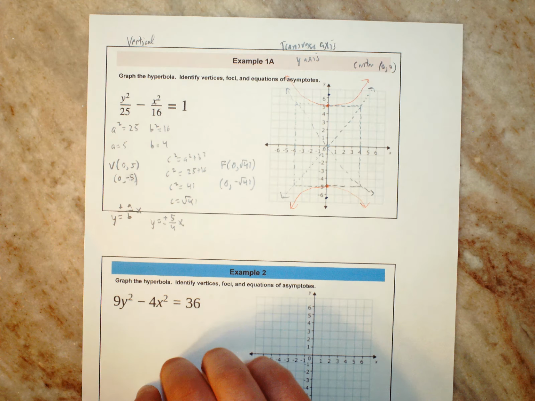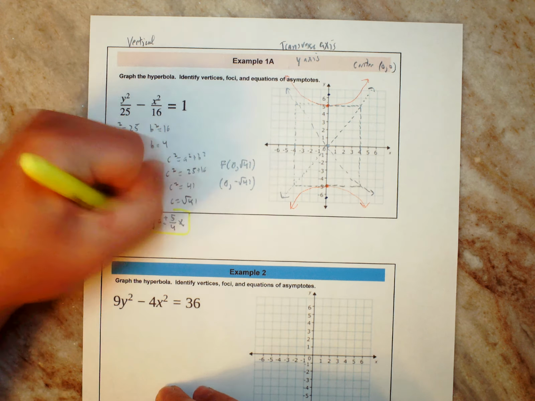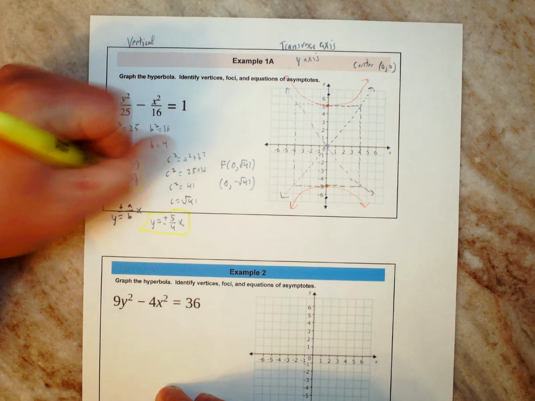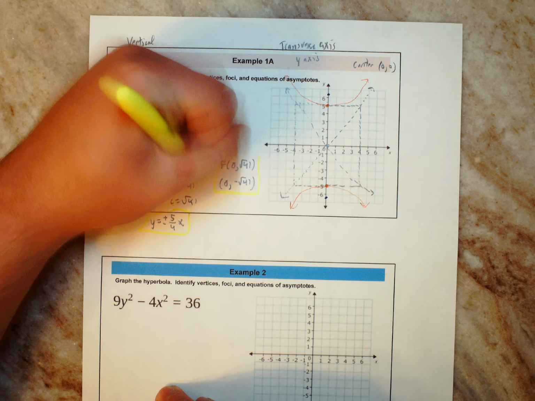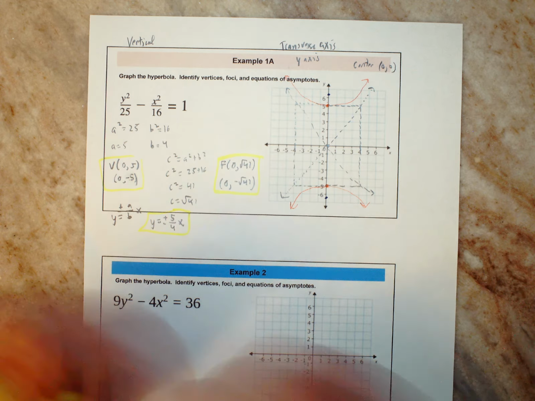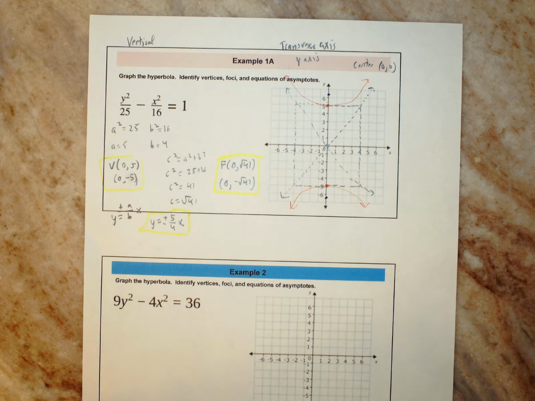And there's my hyperbola. I've got my equation, I've got my vertices, and I've got my foci. And that is the second example.